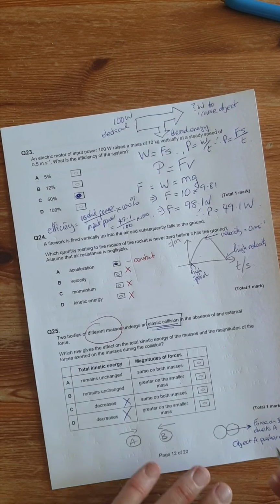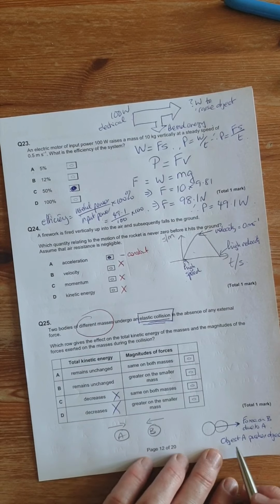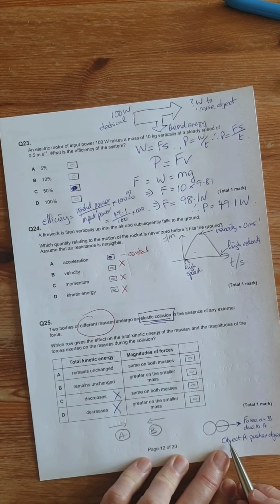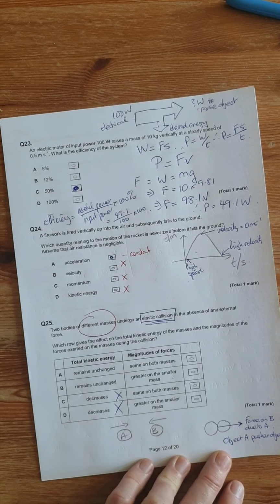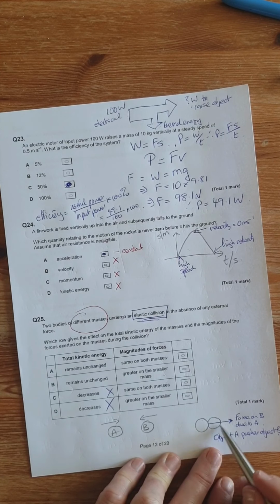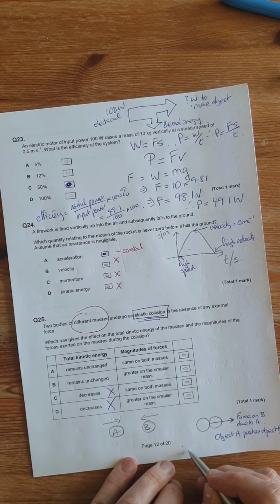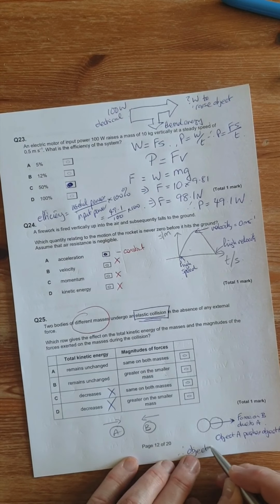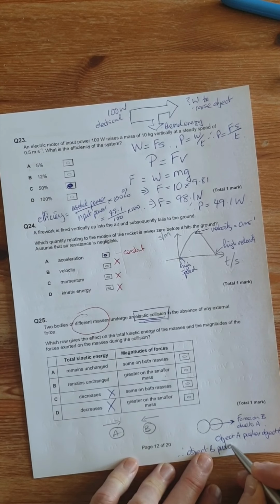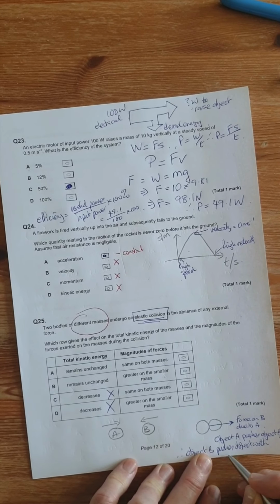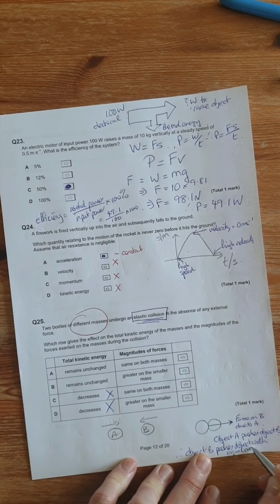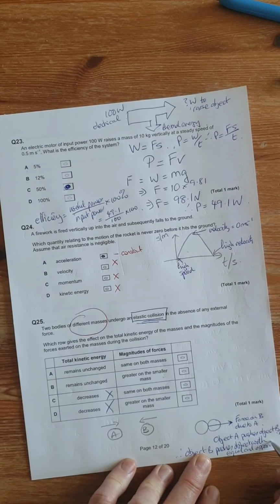And as we've seen looking at Newton's third law, whenever there is a force of one object on another object, there is always an equal and opposite reaction force, but only when there are two objects. So we've got object A pushes object B, therefore object B pushes object A with equal and opposite force.